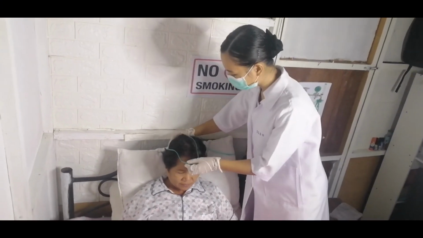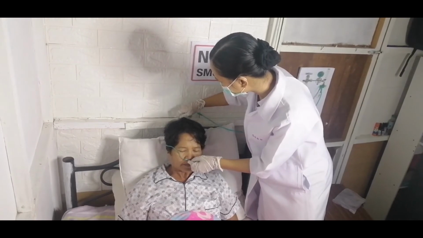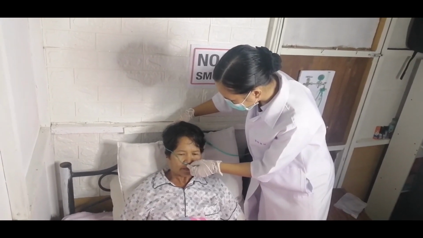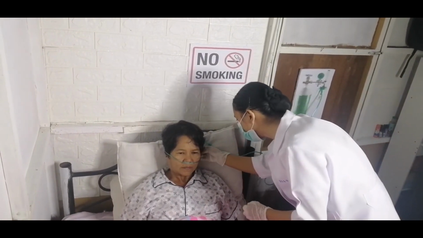Alternately, the tubing may be placed around the patient's head, with the adjuster at the back or base of the head. Then, place gauze pads at ear beneath the tubing as necessary. Adjust the fit of the cannula as necessary. Tubing should be snug but not tight against the skin.